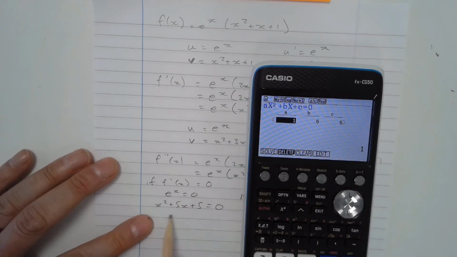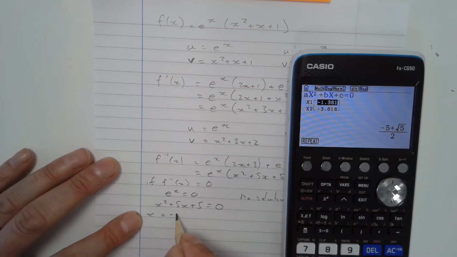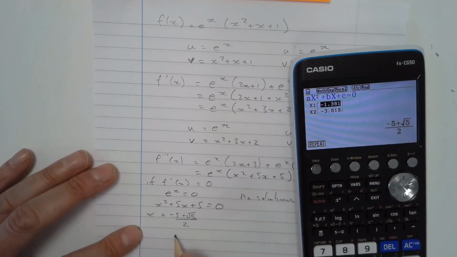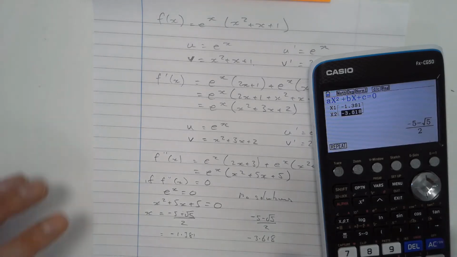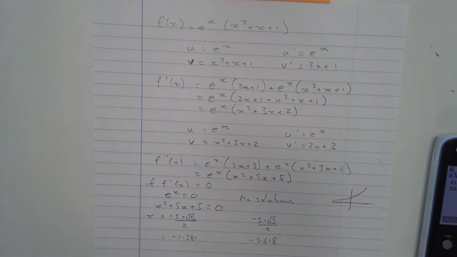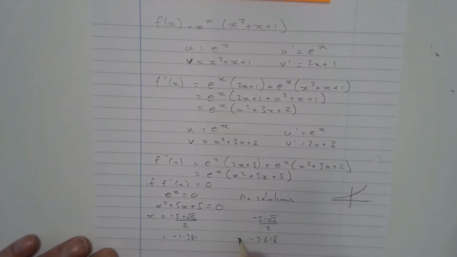So I put in the coefficients 1, 5, 5, and I get x equals (minus 5 plus root 5) over 2, which is minus 1.381, or (minus 5 minus root 5) over 2, which is minus 3.618. Okay, so that gives us the values where d2y by dx squared is 0, second derivative is 0, f dash dash of x is 0, all the same thing.